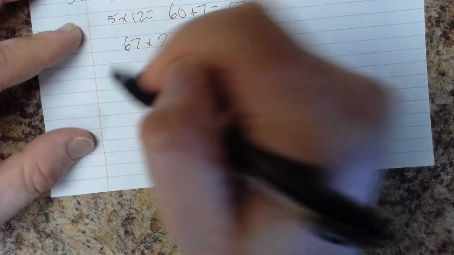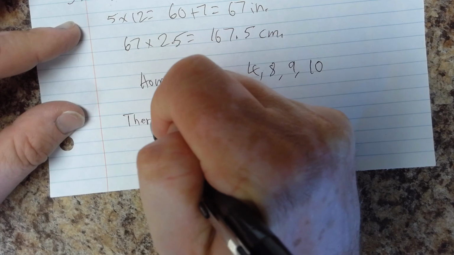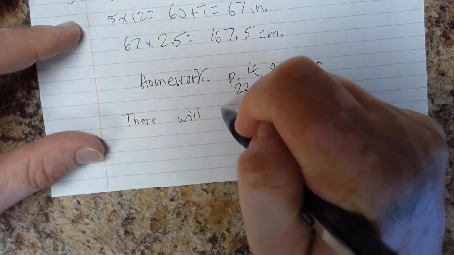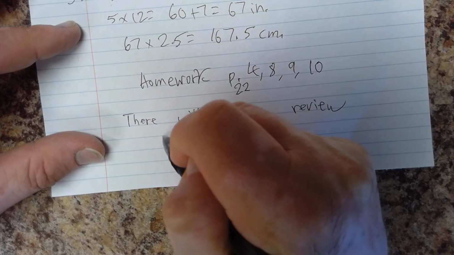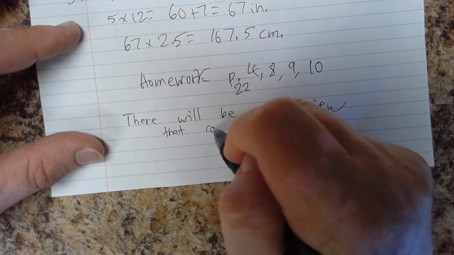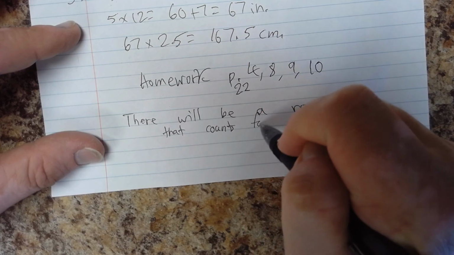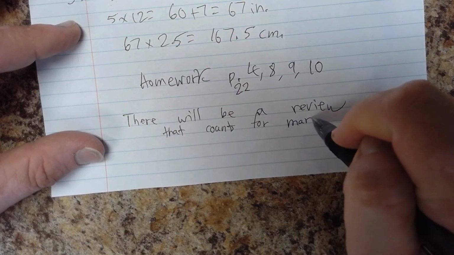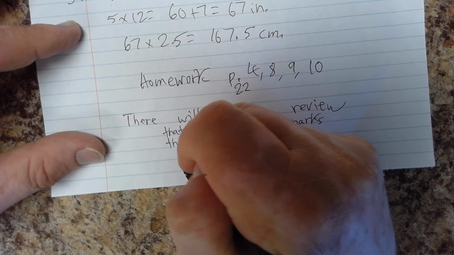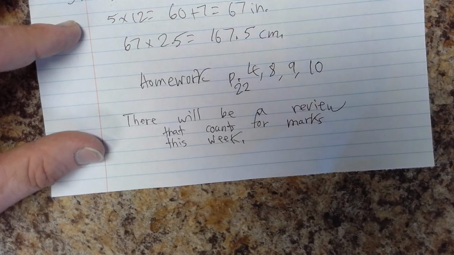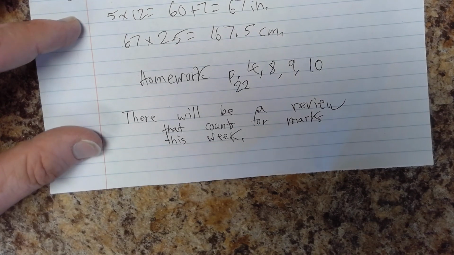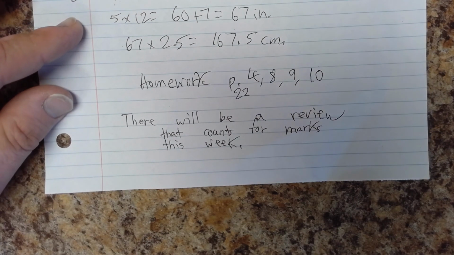Just write this down underneath the homework. There will be a review that counts for marks this week. I'll be putting that up sometime after Monday.